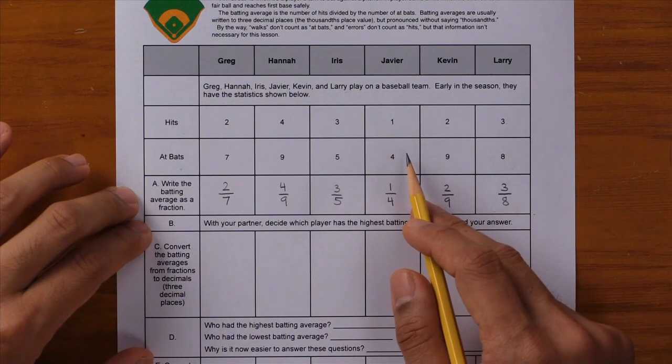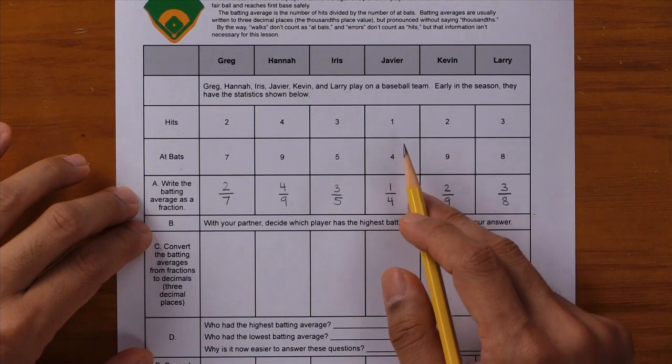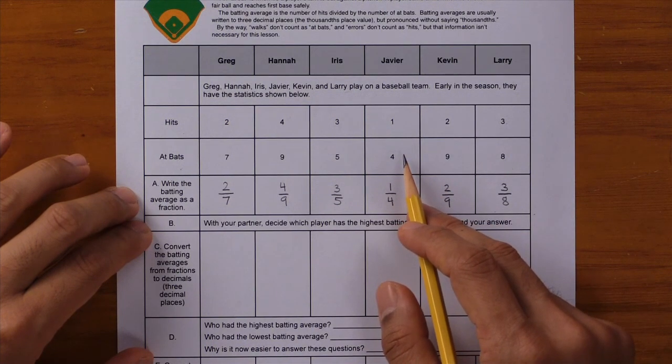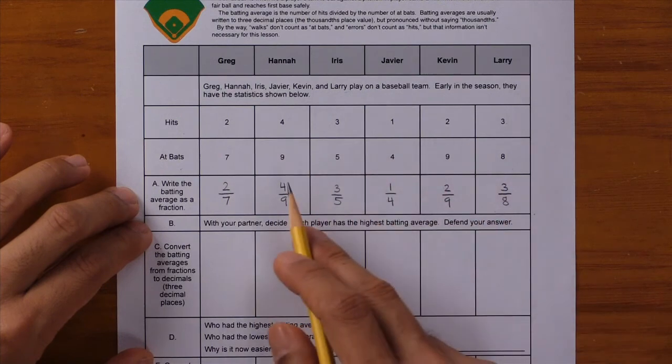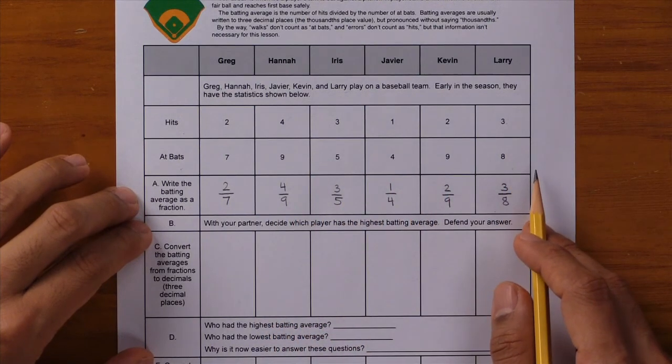If you look at Javier, he's only been called out 3 times because 4 minus 1 gives you 3. But then again, he only has 1 hit. So how do we decide who has the highest batting average? And just like before, after a couple of minutes, students will see that it's really difficult to tell who has the highest batting average. So we're going to work on some conversions to make it easier.